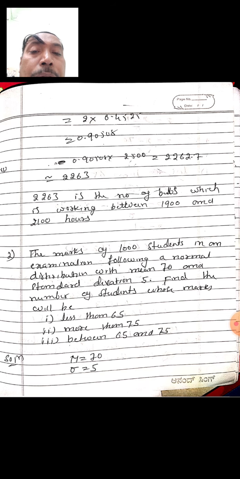Then multiply by 2500, it is exactly 2262.7. Round it up because it is a number of bulbs. Therefore 2263 is the number of bulbs working between 1900 and 2100 hours. Like this, we can solve problems on normal distribution.